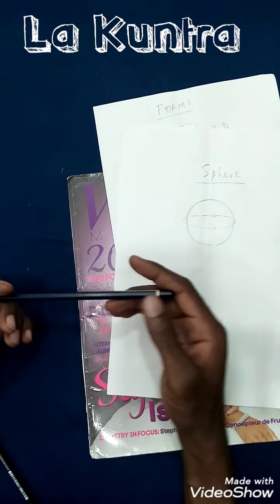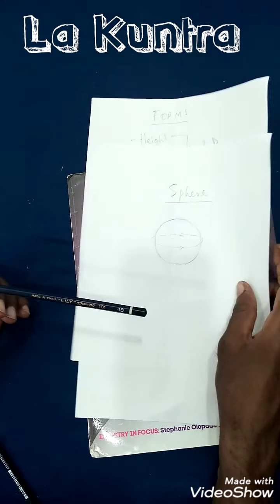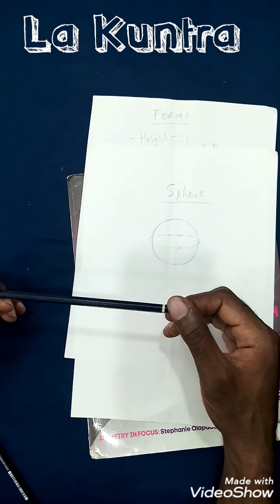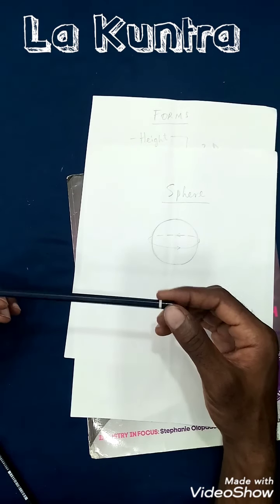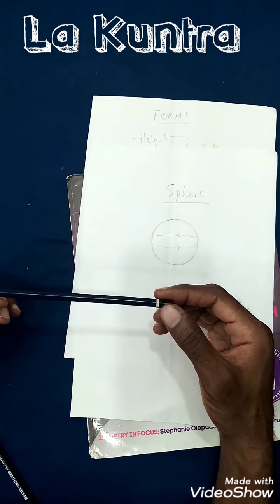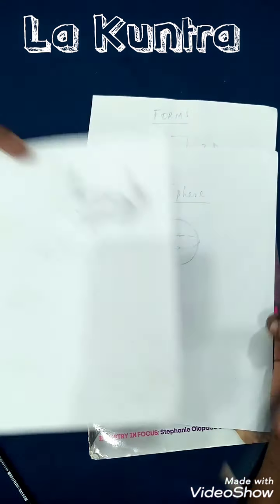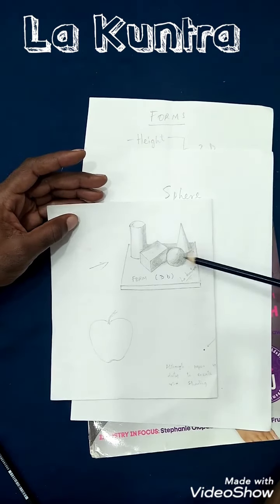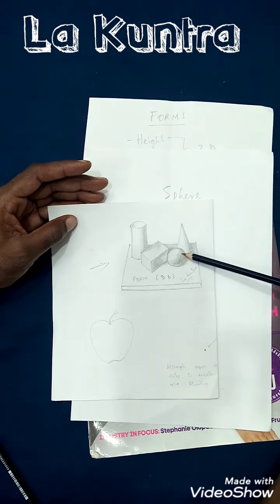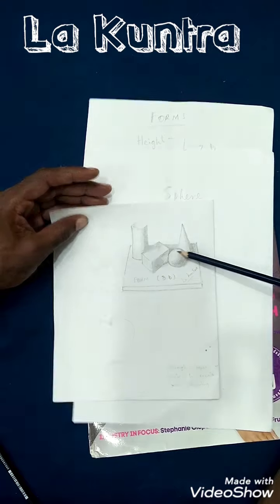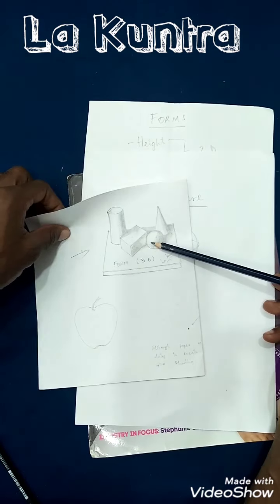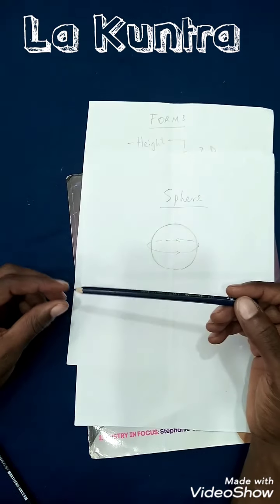So practice drawing these shapes, they are very important. I'll be waiting for your questions in the comments section, and in the next video we'll be talking about shading. I'm going to be showing you how to shade your shapes to give them form. Something like what I have here in the next video.